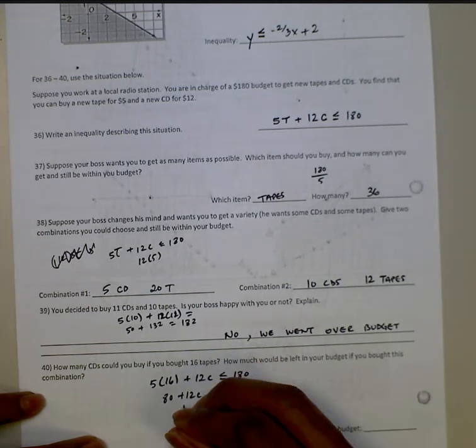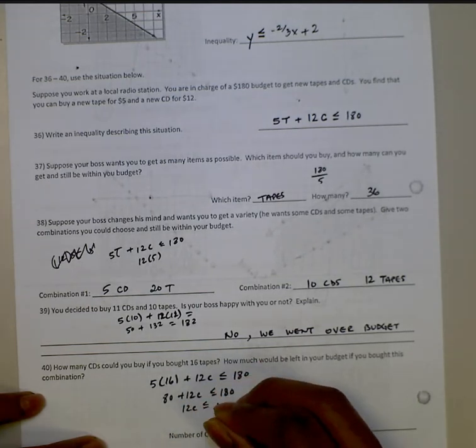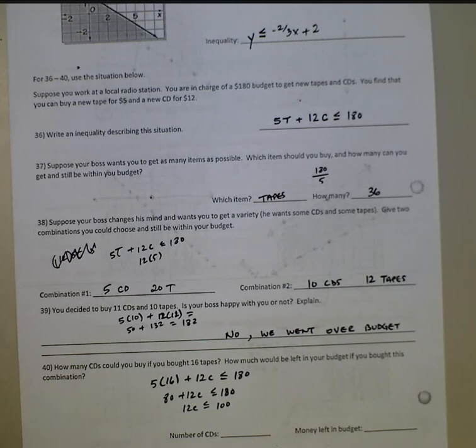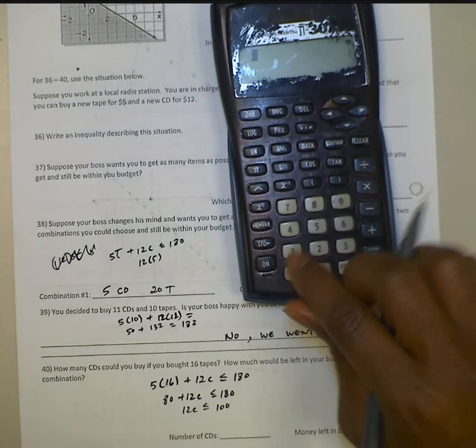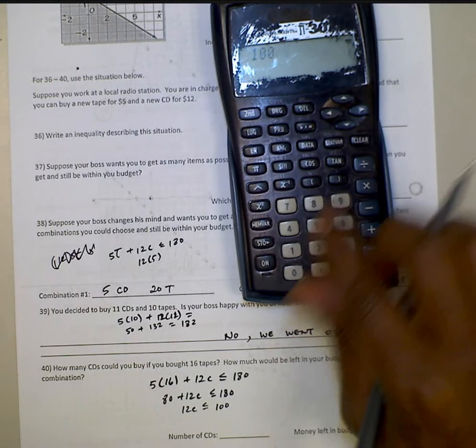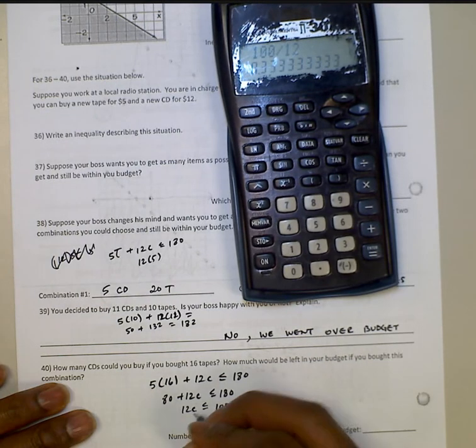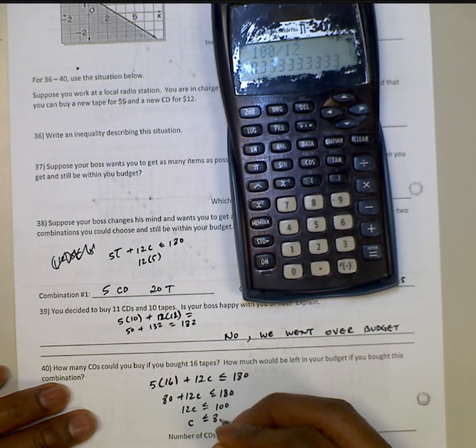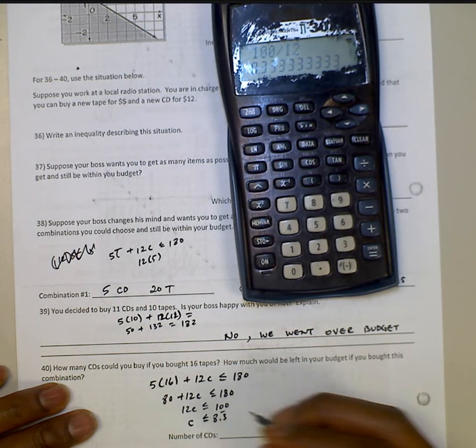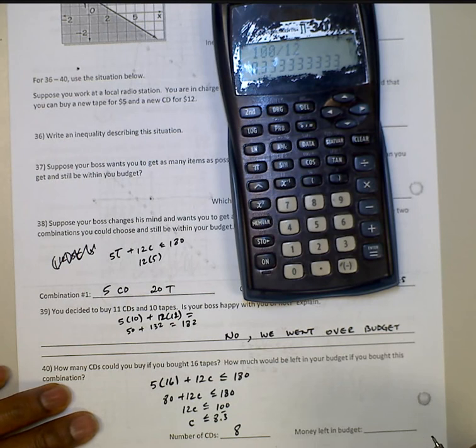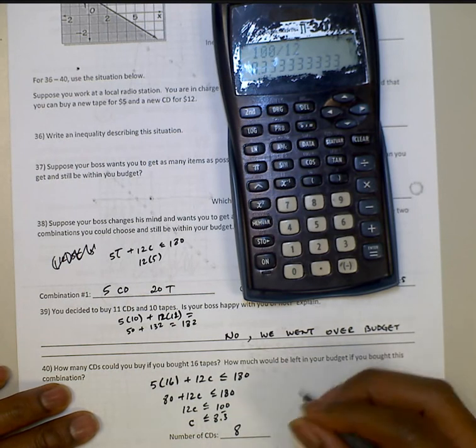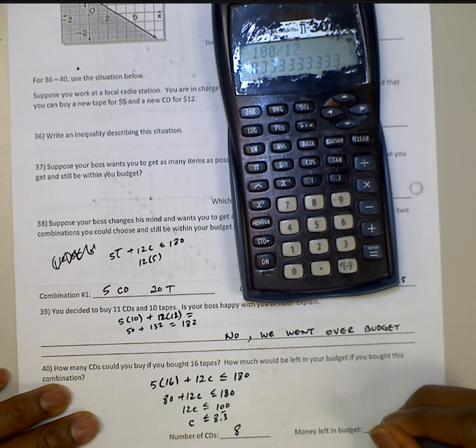So 12c is less than or equal to 100. 100 divided by 12. C is less than or equal to 8.3 repeating. So how many CDs could we buy? We could buy 8. Okay, 8 CDs is $96. And so we'd have $4 left in the budget.